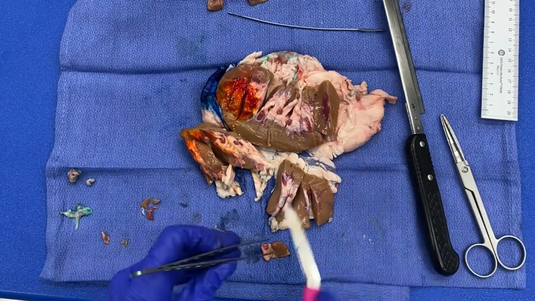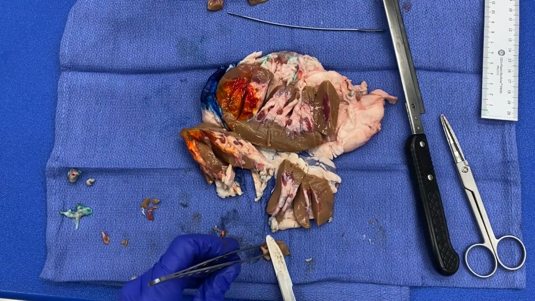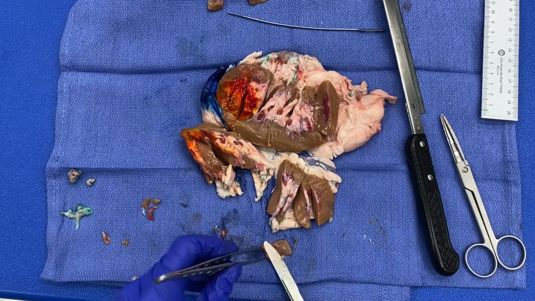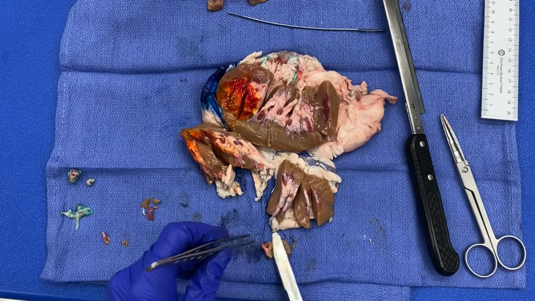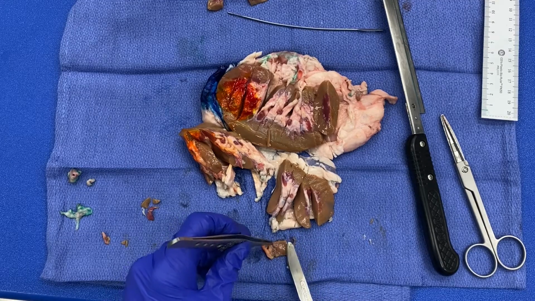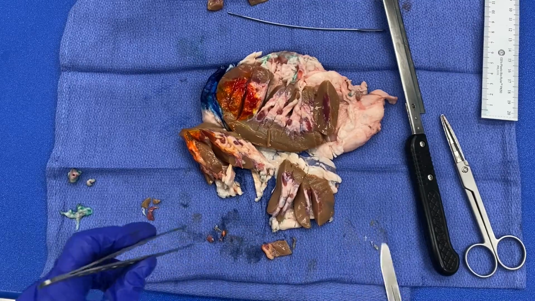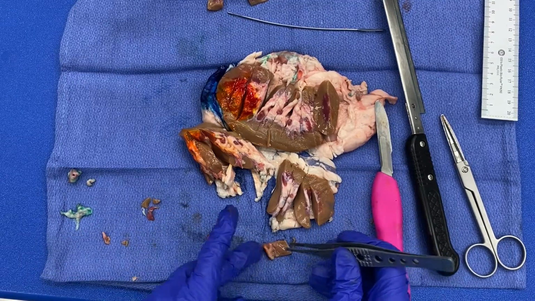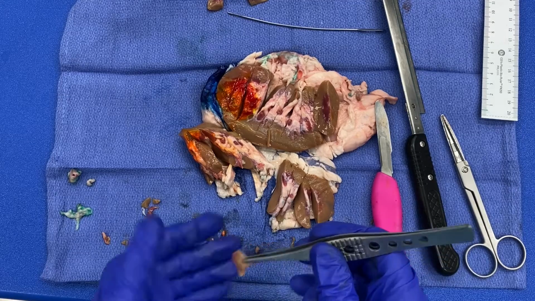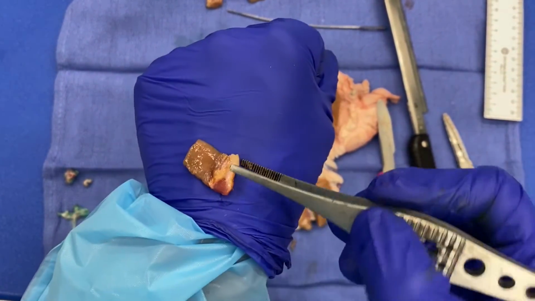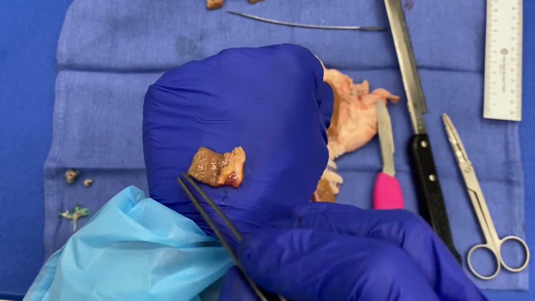So I think I'm gonna actually just take my blade, and it's really just this little area over here that's a little thick, and I'm just trimming off a little bit. And hopefully you can appreciate as well the size of the tissue that I am creating. Not only the thickness is what I'm talking about, but also just overall dimensions.